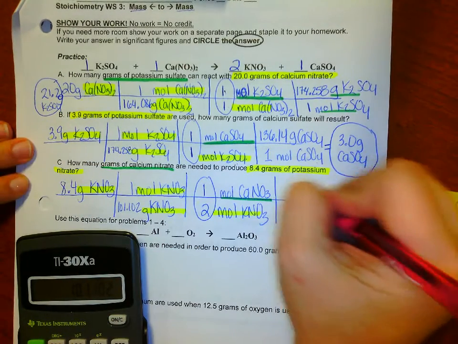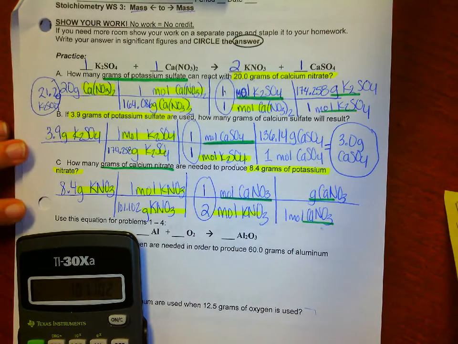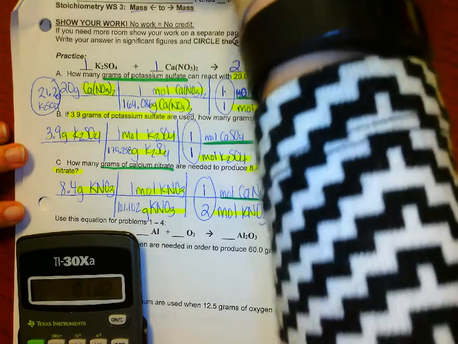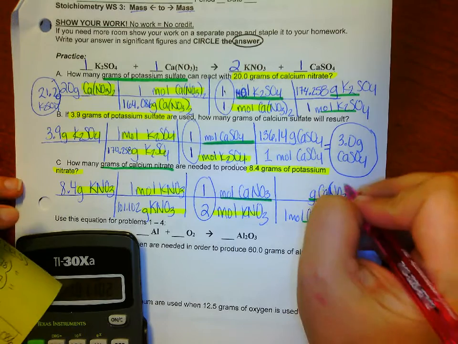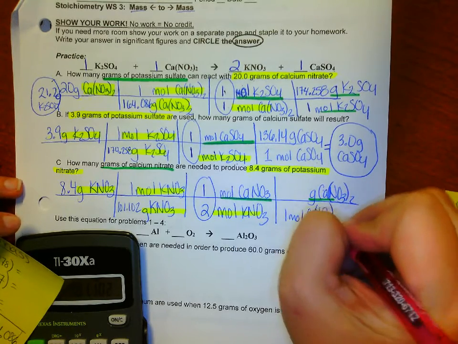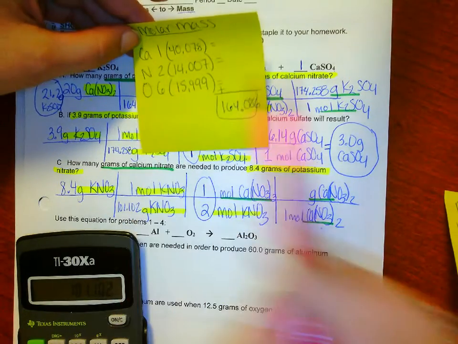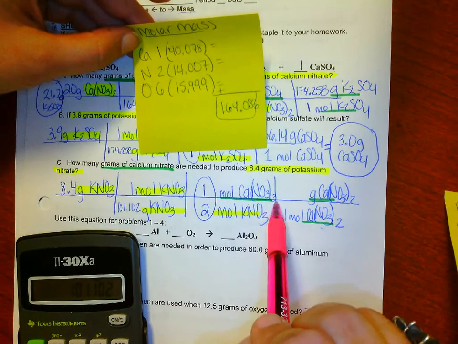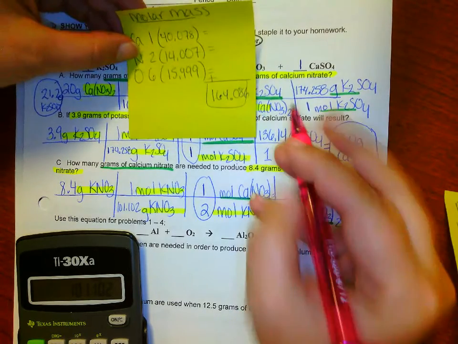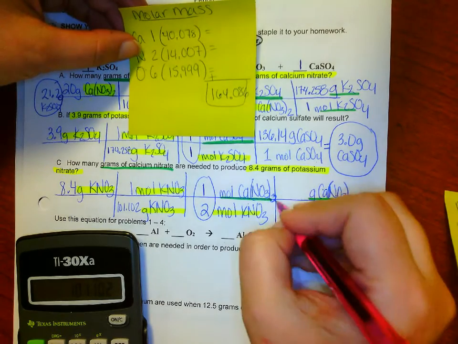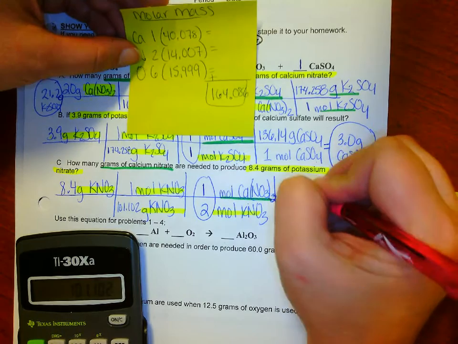And then we have grams of calcium nitrate. So we're just converting that mole back into a gram. And I know I already calculated calcium nitrate because, sorry guys. Calcium nitrate was 1 calcium, 2 nitrogens, and 6 oxygens. So it was 164.086.